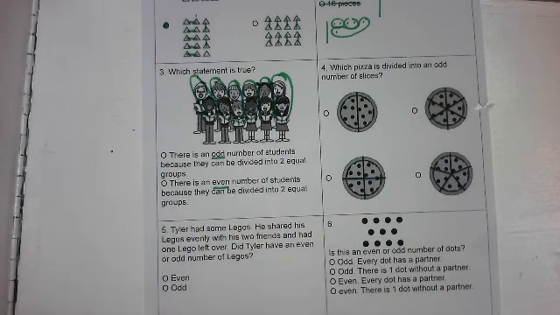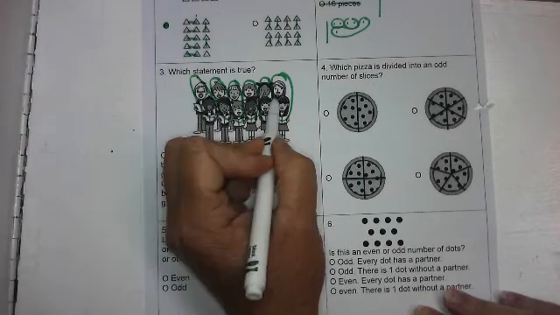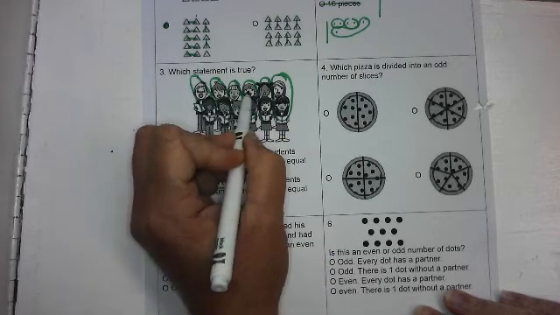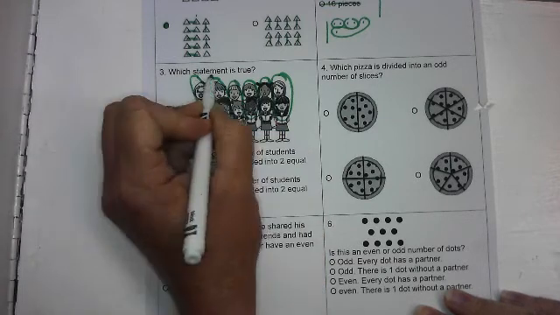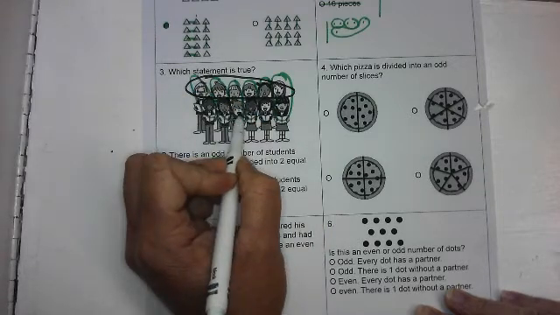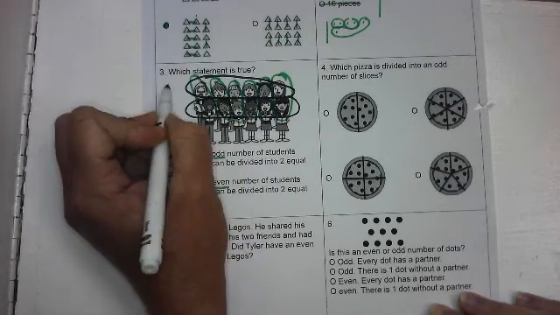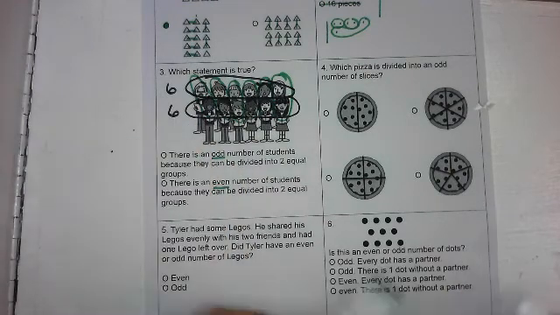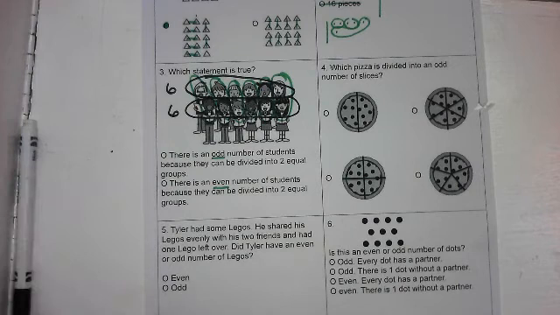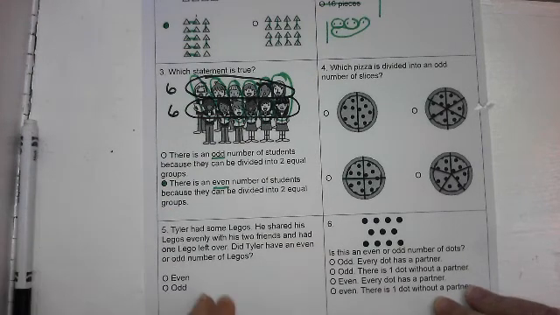I'm going to change my marker color. I see that across the back row there are 1, 2, 3, 4, 5, 6. 6 in the back row. 1, 2, 3, 4, 5, 6. And 6 in the front row. And when our 2 groups are equal, that's another way that we know that this is an even number of students. So the answer is the second choice.